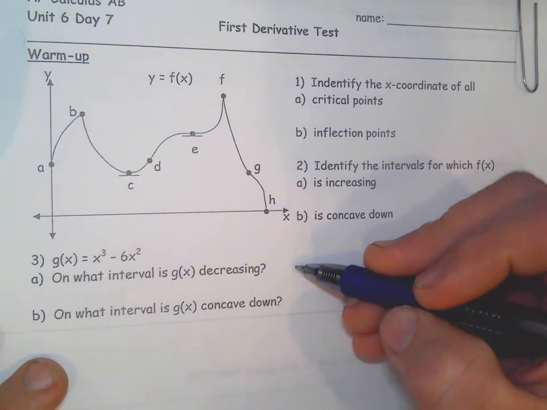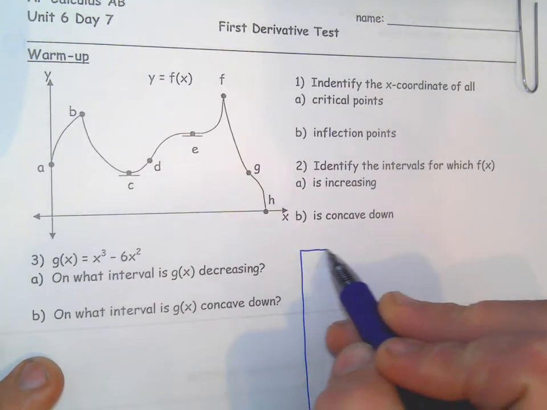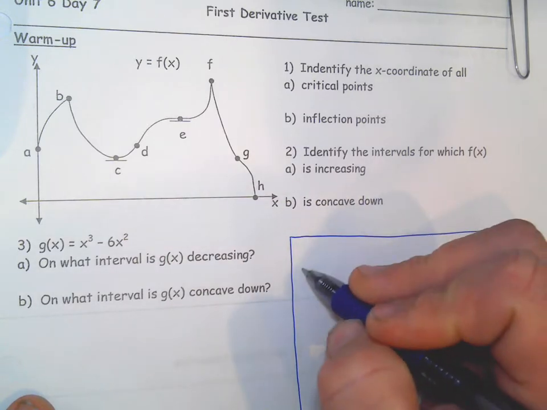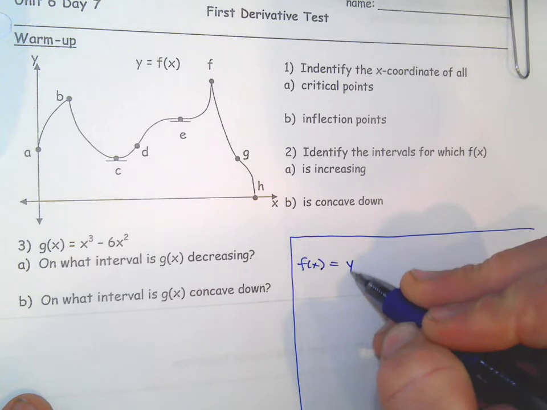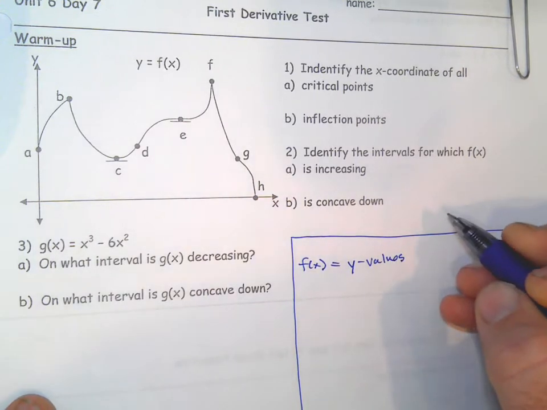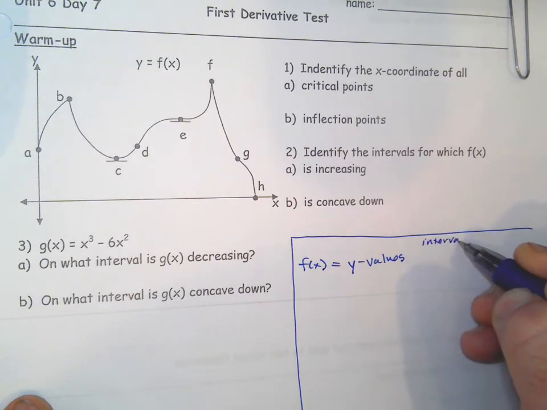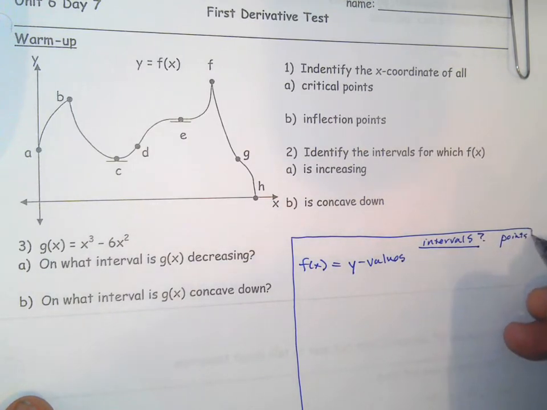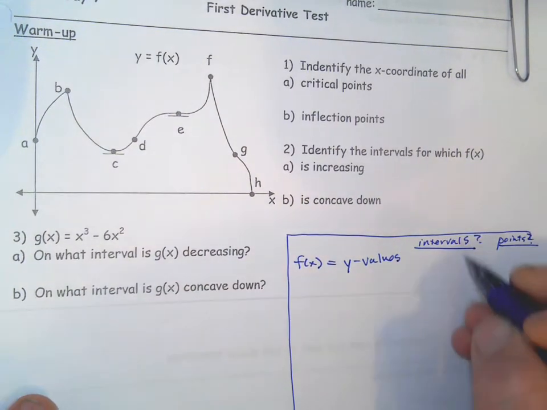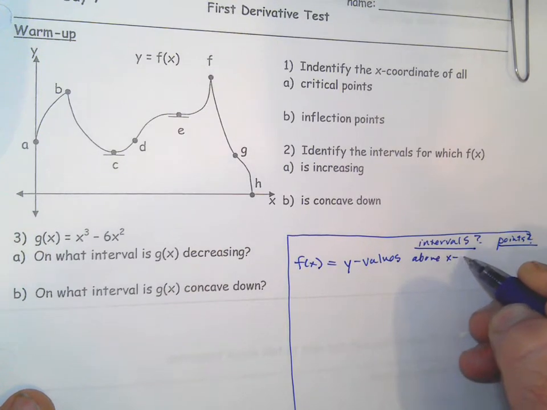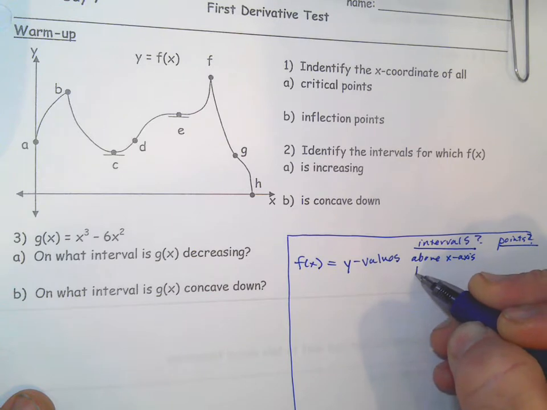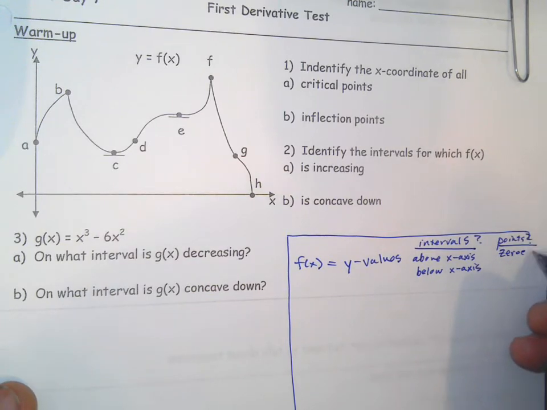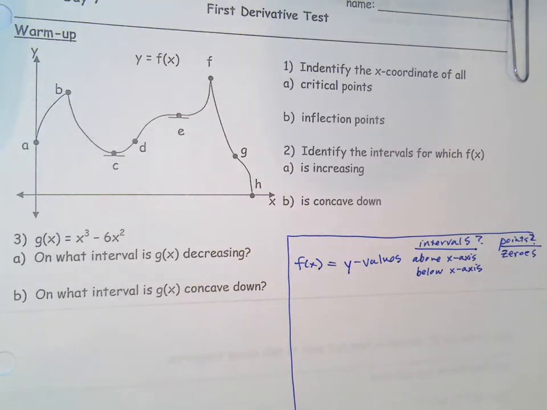Okay, so assuming you've tried it, I'm just going to add a little review right here of what we learned yesterday or last time. So f of x gives you the y values of the graph. If you're looking for intervals, there are special intervals, and there are special points. We don't use this one a lot, but it can be above the x-axis or below the x-axis. Also, you can identify zeros. These are just basic things that are good to know about all these different graphs that we study, just kind of know what's going on.